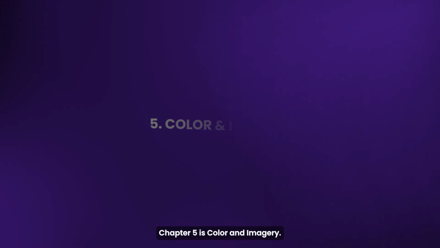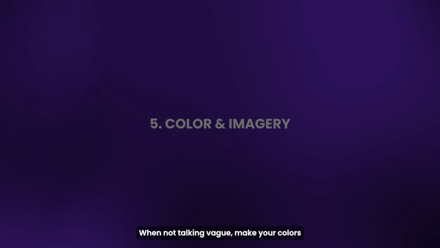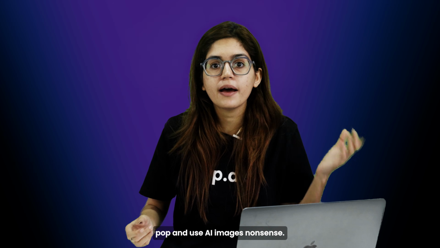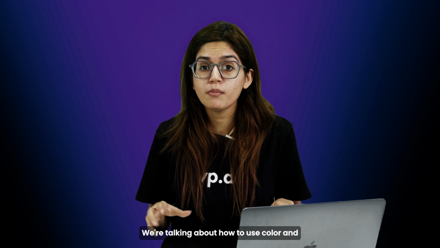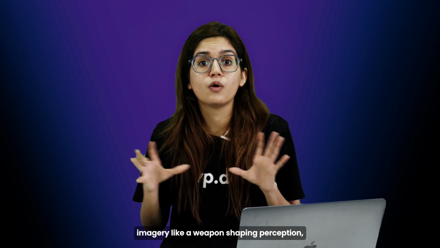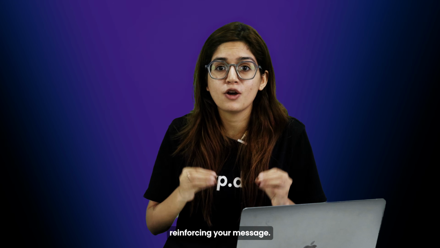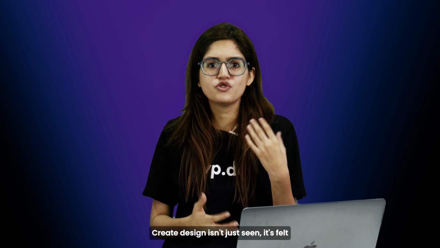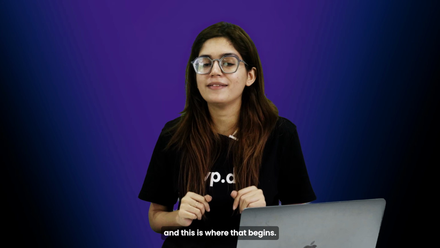Chapter 5 is color and imagery. We're not talking vague "make your colors pop" and "use AI images" nonsense. We're talking about how to use color and imagery like a weapon: shaping perception, directing emotion, and reinforcing your message. Great design isn't just seen, it's felt, and this is where that begins.